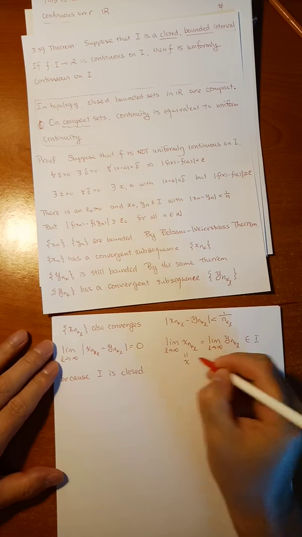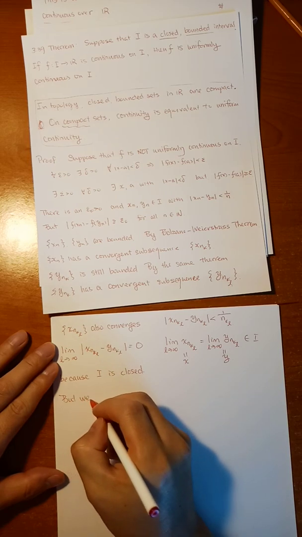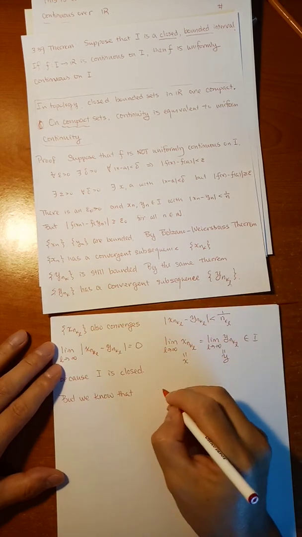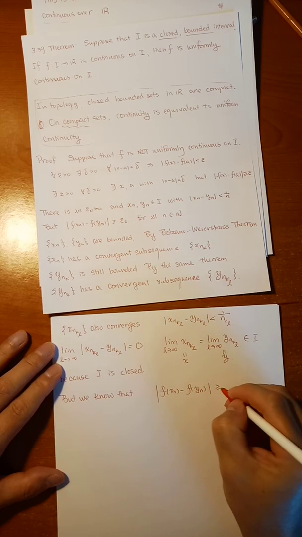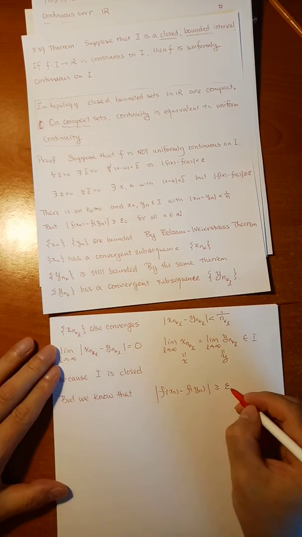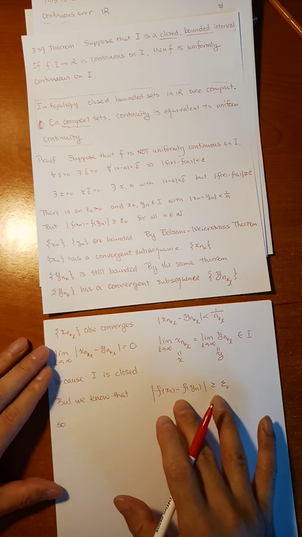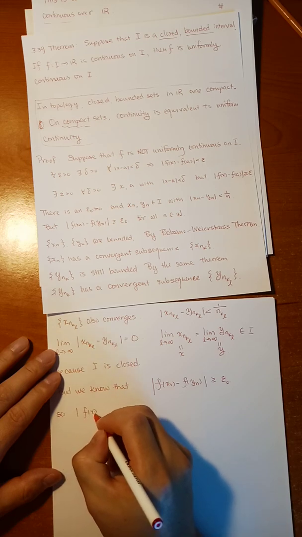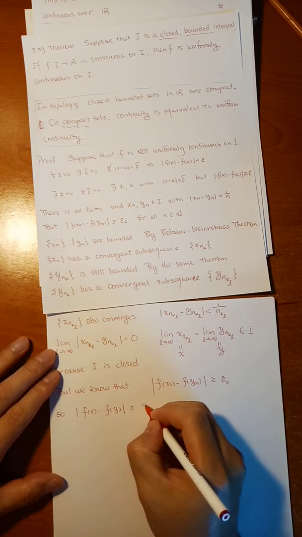Let's call this x and this y. But we know that |f(x_n) minus f(y_n)| is always greater than or equal to epsilon 0. Even if you pass it to the limit, it is still greater than or equal to epsilon 0.